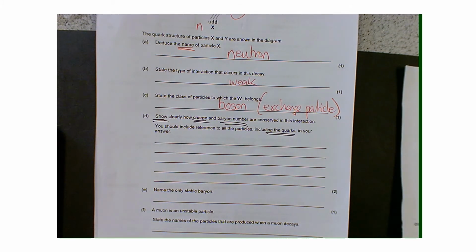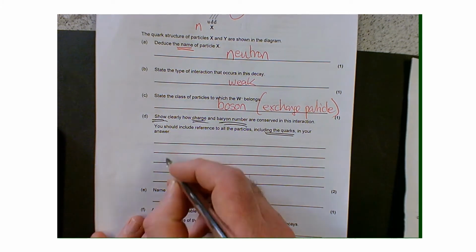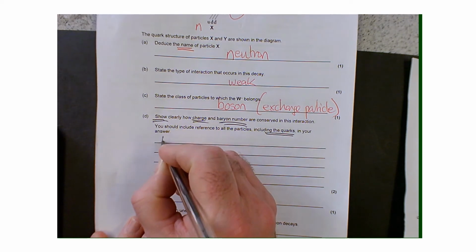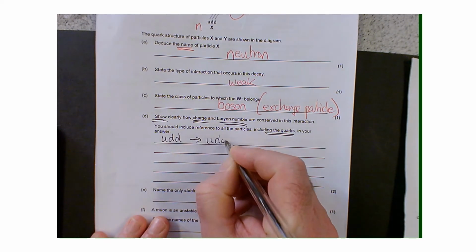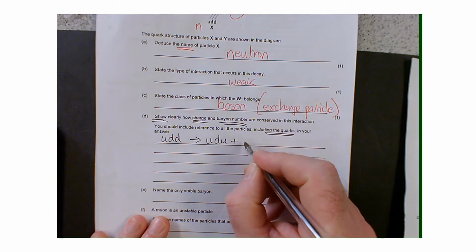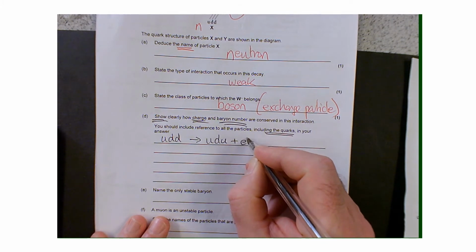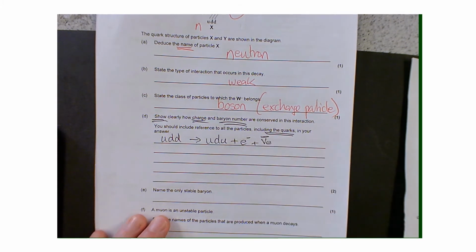So that means that you need to show what's happening on the charge. Okay, so what I have is UDD goes to a UDU plus an electron plus an anti-electron neutrino.